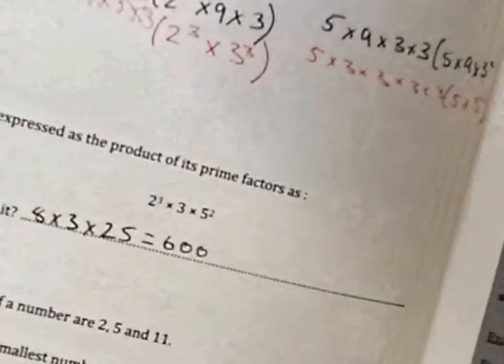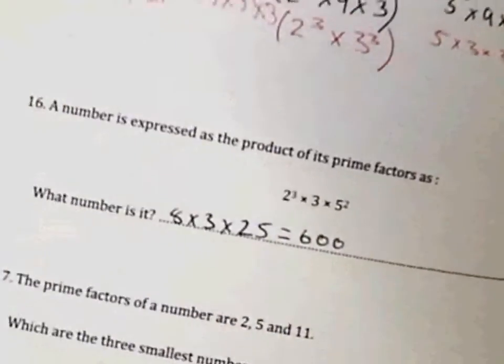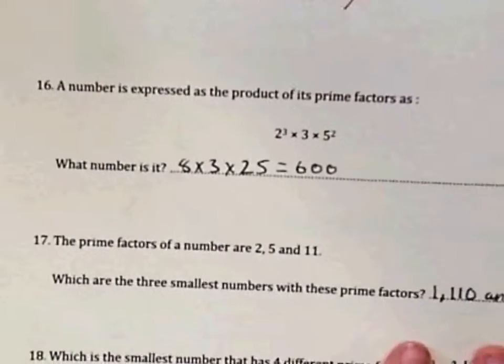Do you want just to show how you've done the rest of the homework? Yeah, okay. Quick. So just here.